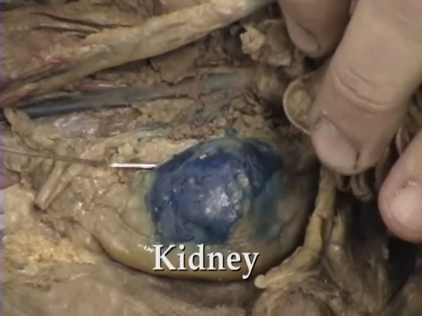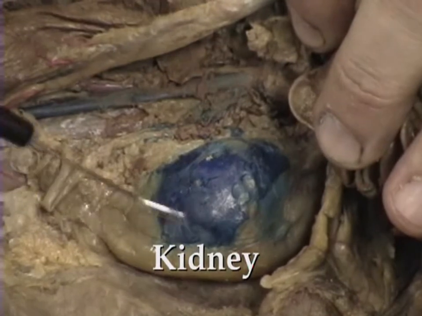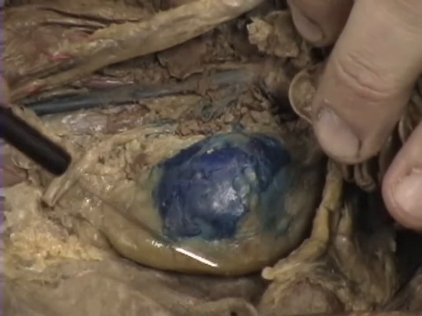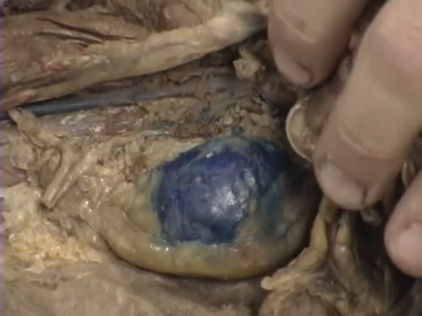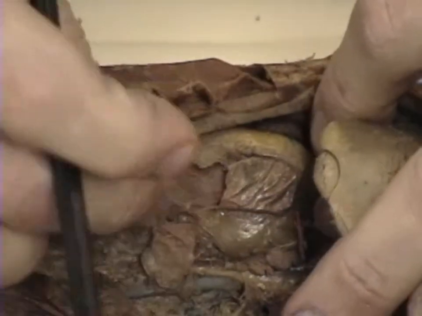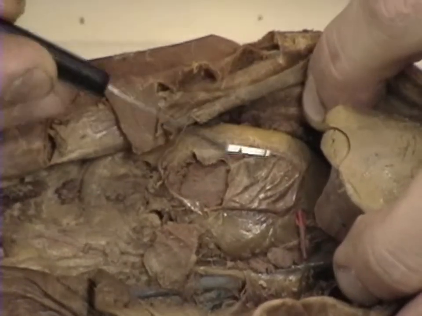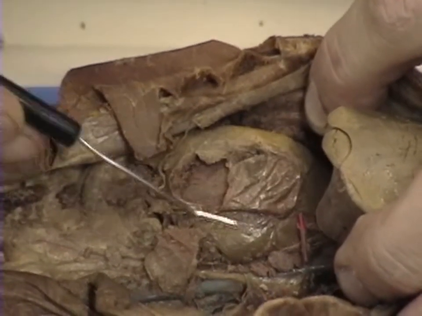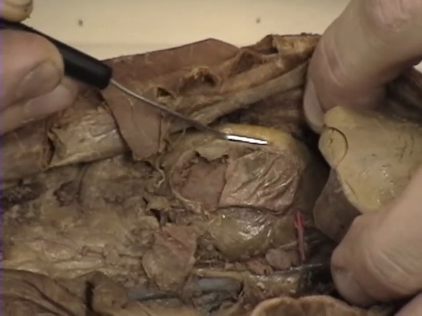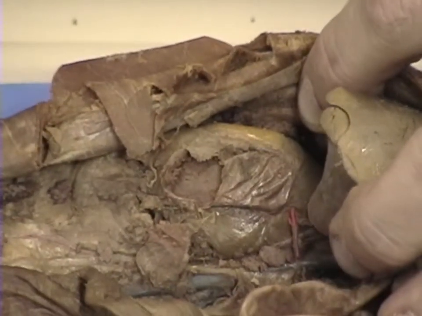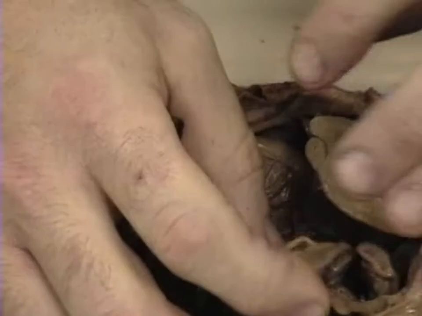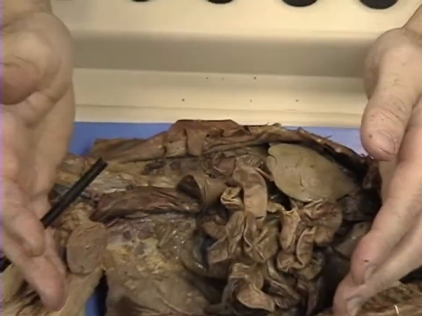This is one kidney here. It's stained because the veins have been injected. It's been stained blue. And on the other side, over here, a kidney that hasn't been stained so well. And this is the other kidney right here. Most of the kidneys are surrounded by a membrane and also by adipose. We'll stop there now for the abdominal cavity of the cat.